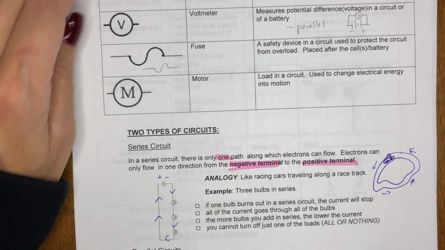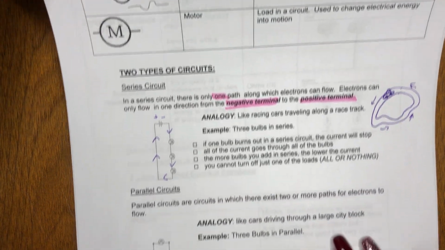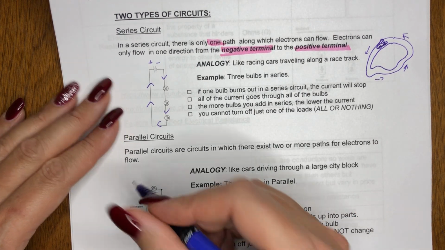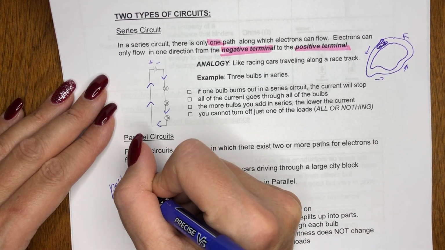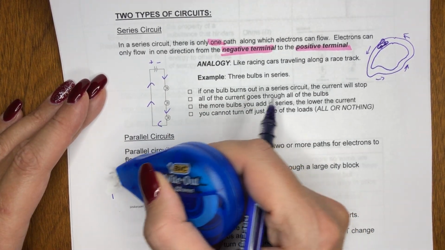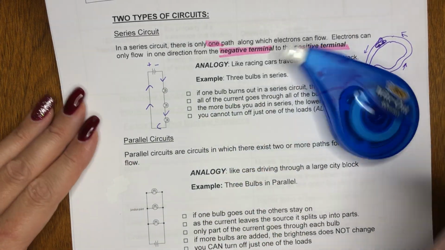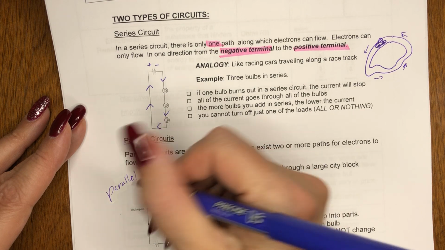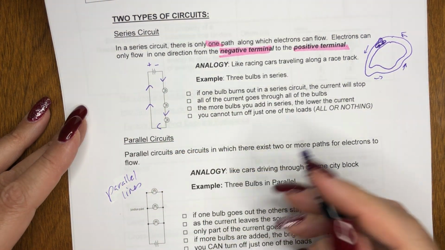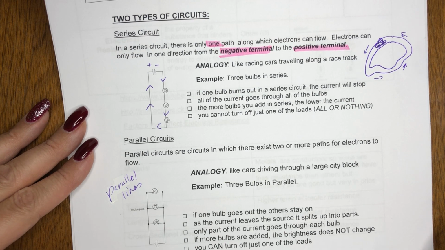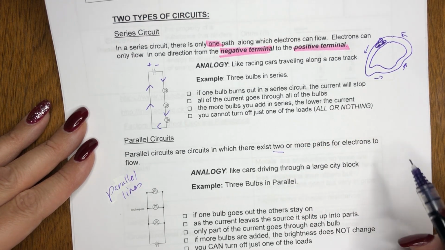Another type of circuit we will look at is called a parallel circuit. Parallel lines, right? So the bulbs are on parallel lines, as you see. So there are two or more paths for the electrons to flow.